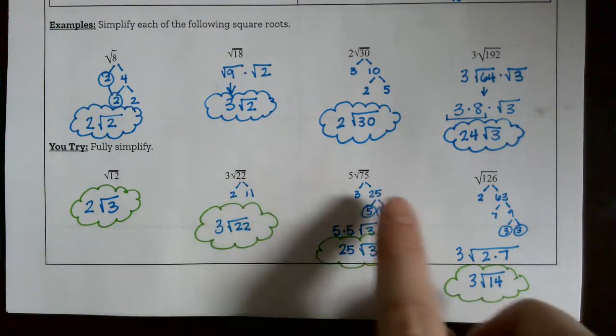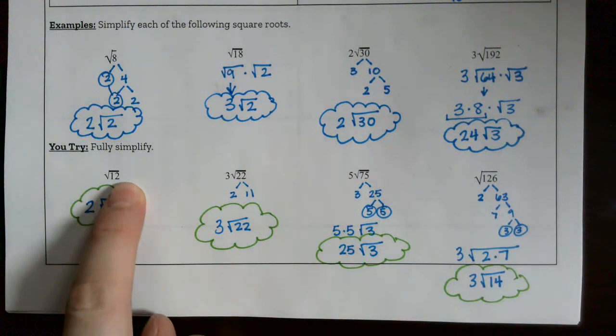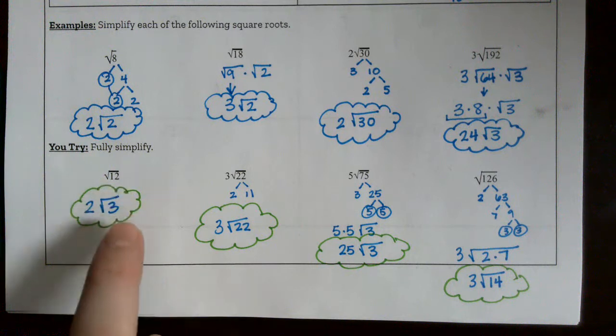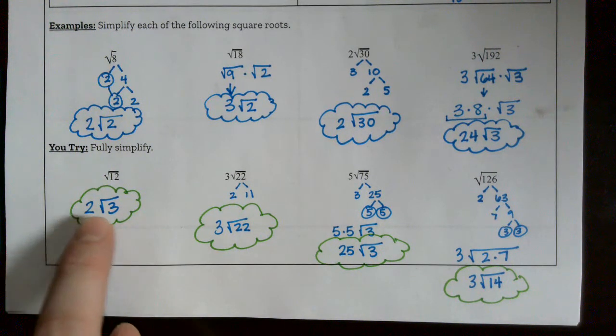And I did prime factorization for each of these, except 12, I knew broke down into 4, which is a perfect square. So I pulled out a 2 square root of 3.